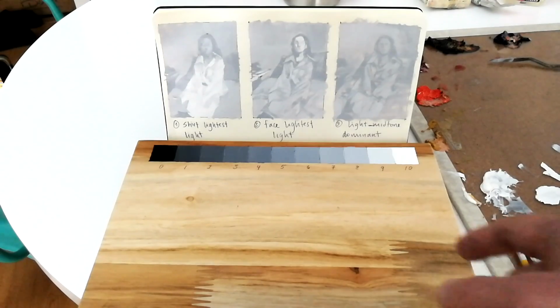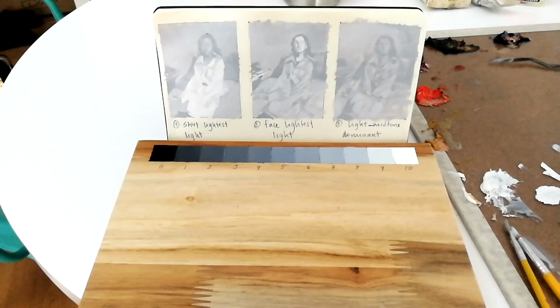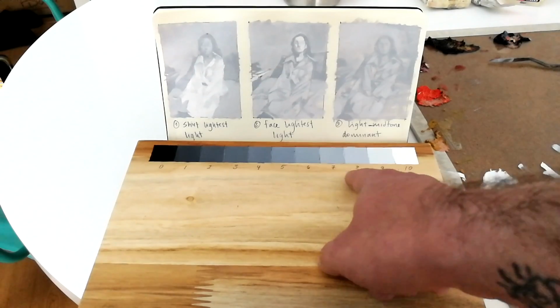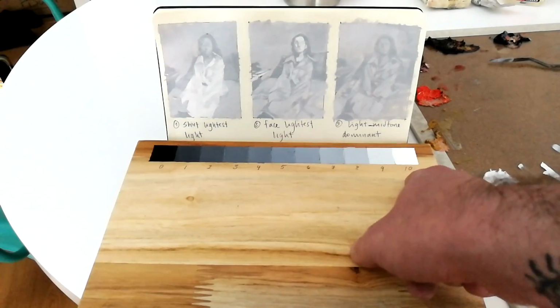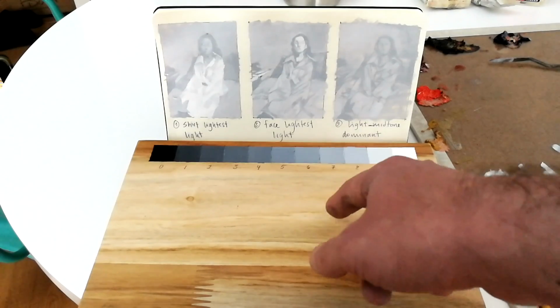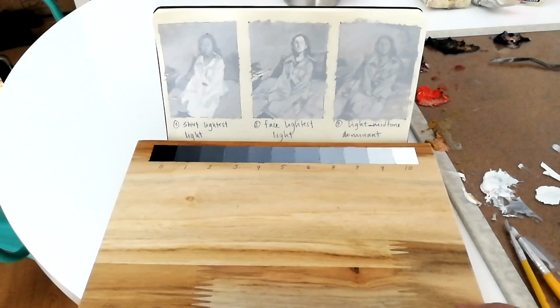So the first thing is to accept that we have to work within that range, and then we have to say, okay, now that I'm working within this range, what can I do with this, and how can I use the tools that I have, in terms of value, to make a statement in my painting. So it's not just about representation.